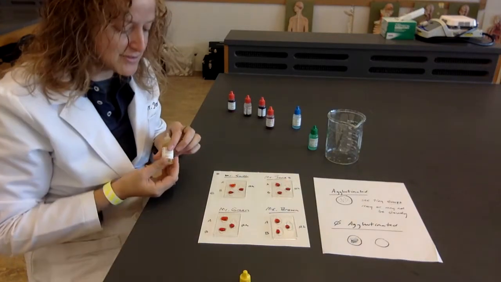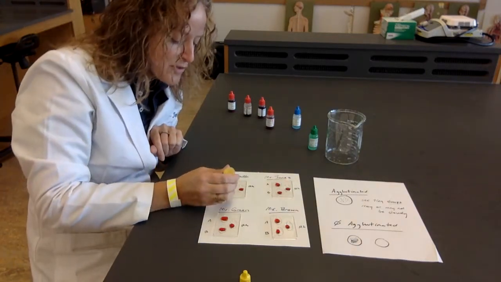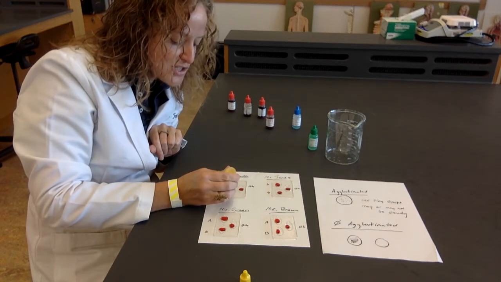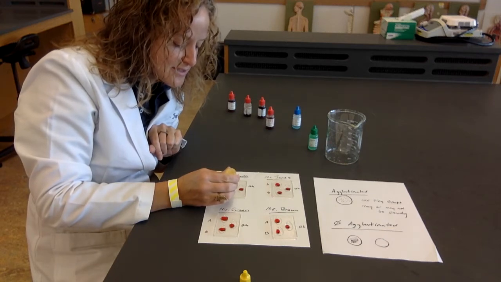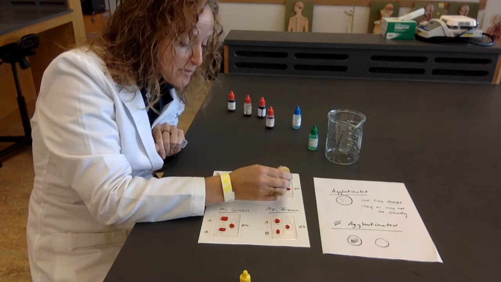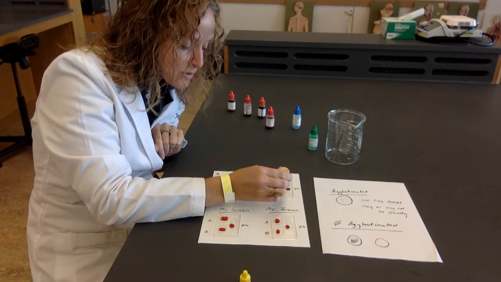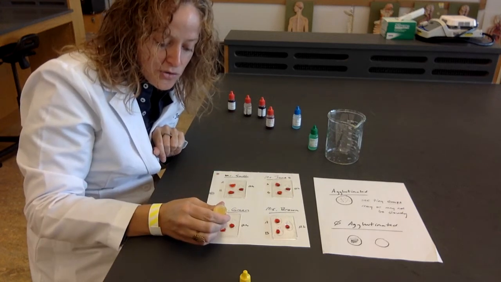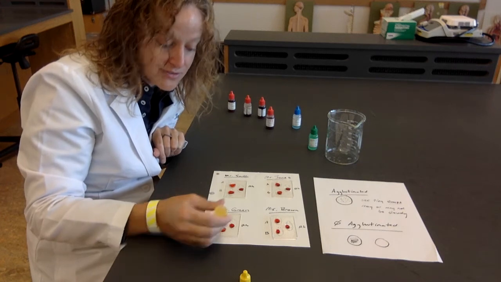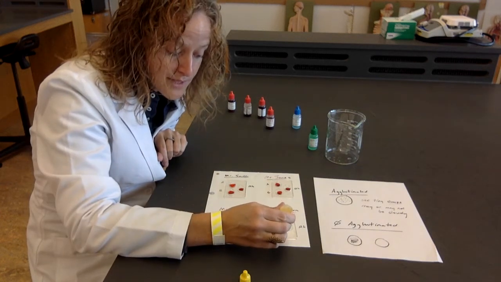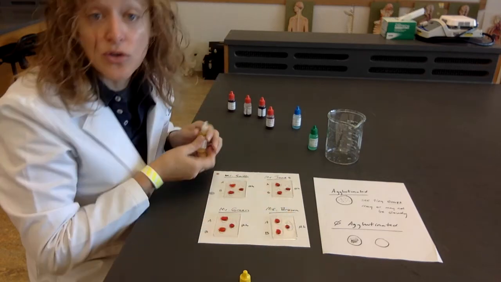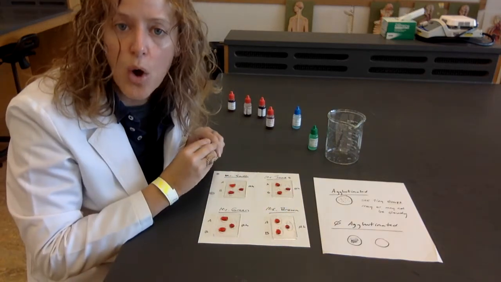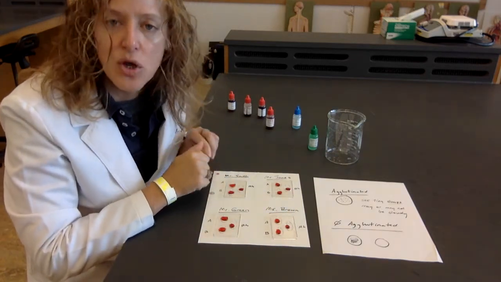As I'm doing this, we can certainly review. We just talked about whatever antigen is present on the red blood cell surface. That's what blood type you have. So what if you have no antigens and your blood type is O? O is our universal donor. So O is a really valuable blood type.